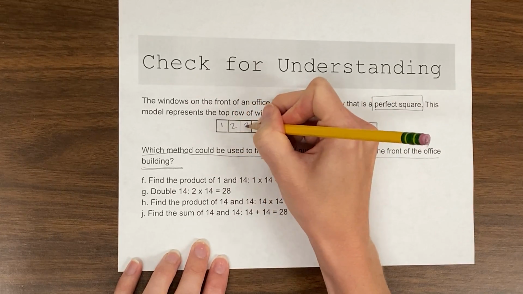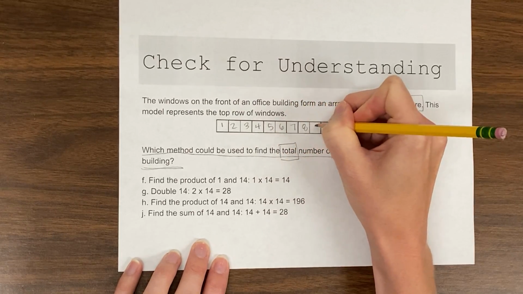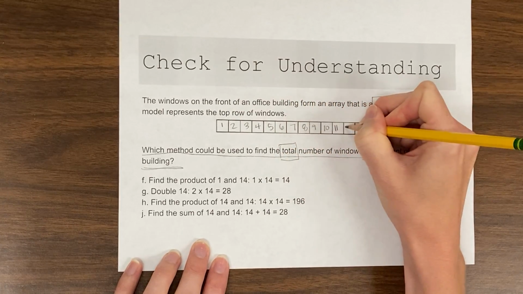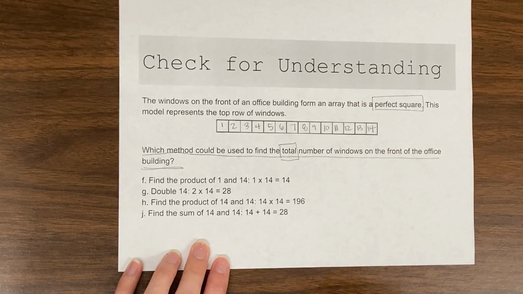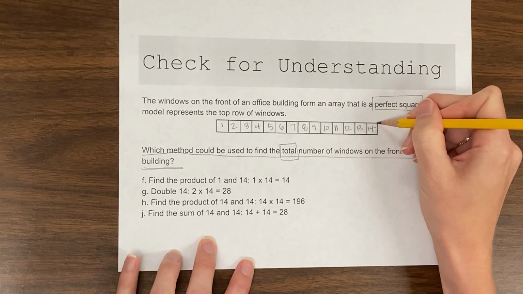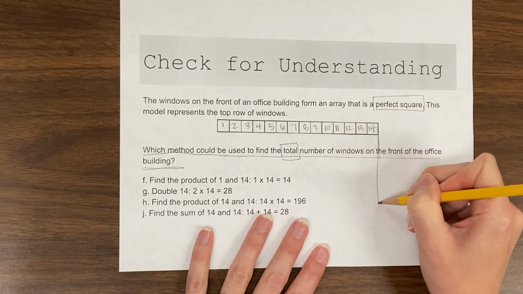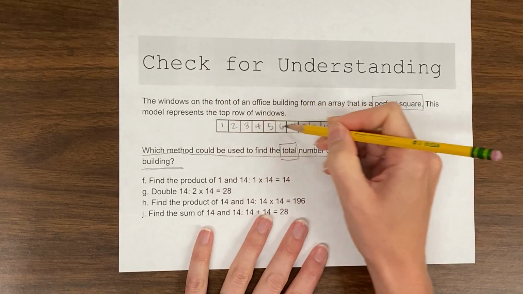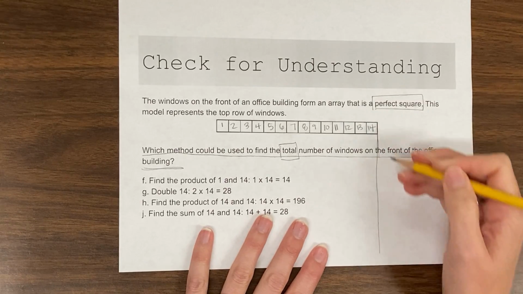So 1, 2, 3, 4, 5, 6, 7, 8, 9, 10, 11, 12, 13, 14 windows. So what I know about this building is it's going to be the same on all sides. So if there's 14 windows up top, that means there's also 14 windows going down.